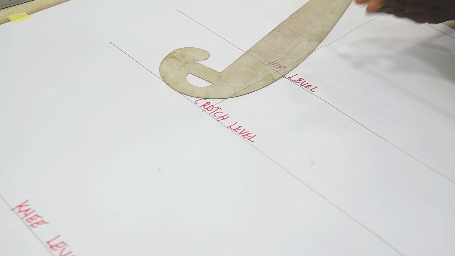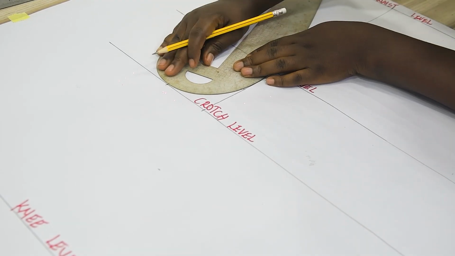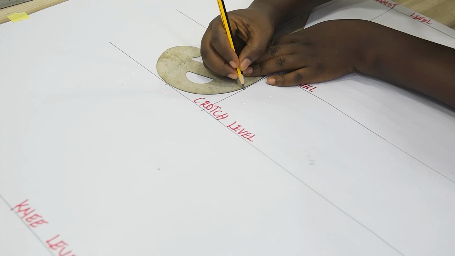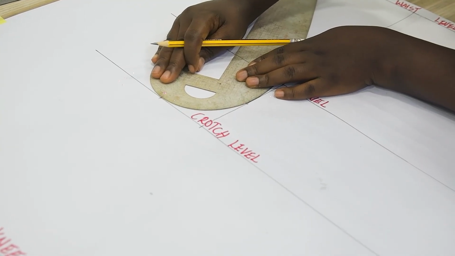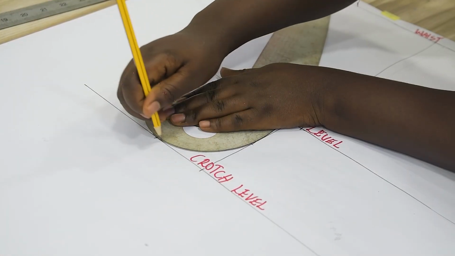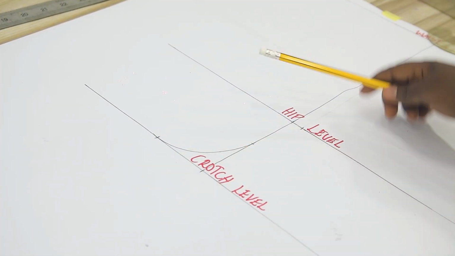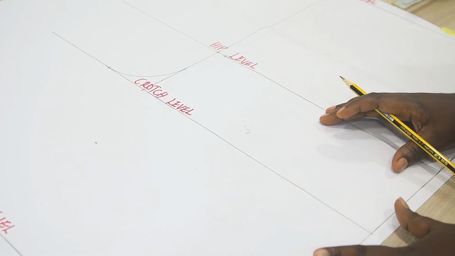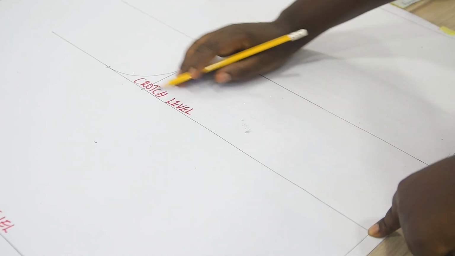Now I will be constructing my crotch curve with my curve ruler by connecting the 2 points together, this point and this point. I will make sure the 2 points connect properly. Then I have this as the front crotch. Don't forget, this particular pattern is for the front panel. After constructing the crotch curve, the next step is to get the midpoint of the crotch line, that is the crotch level.